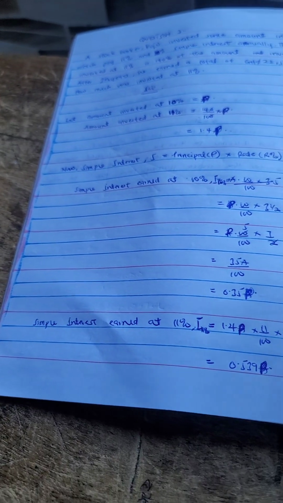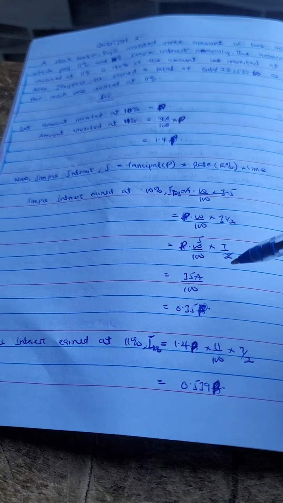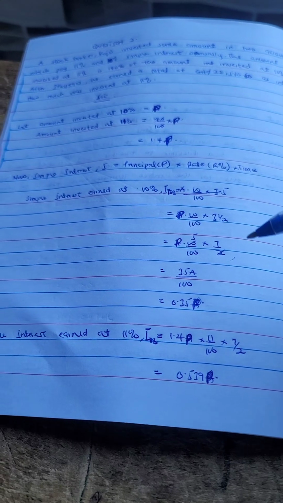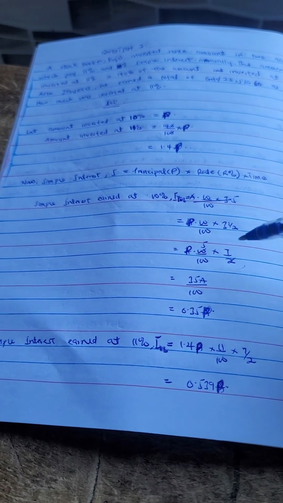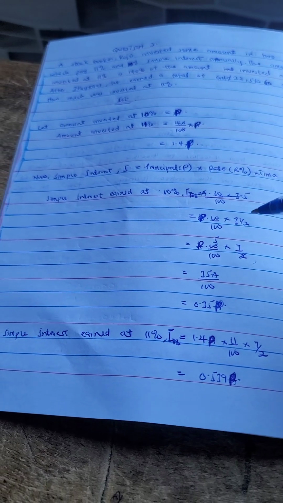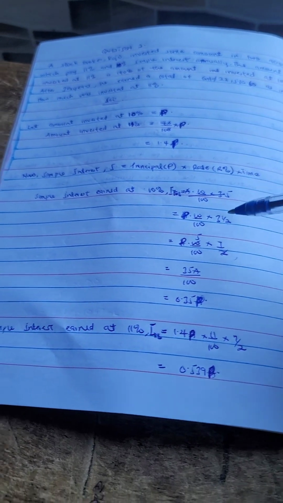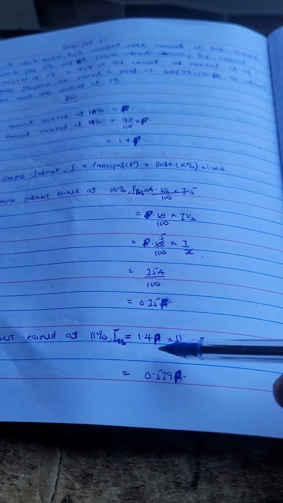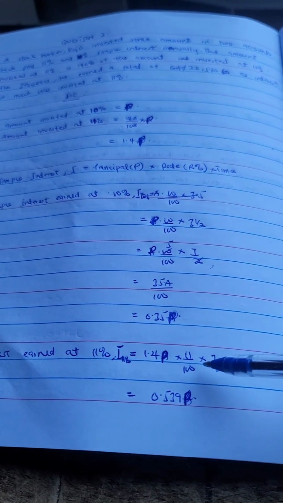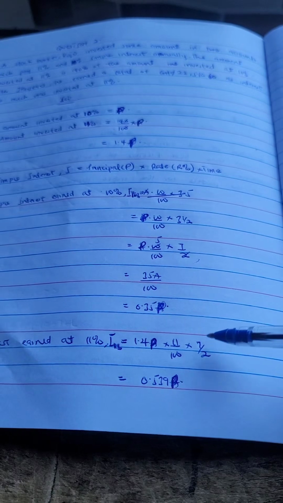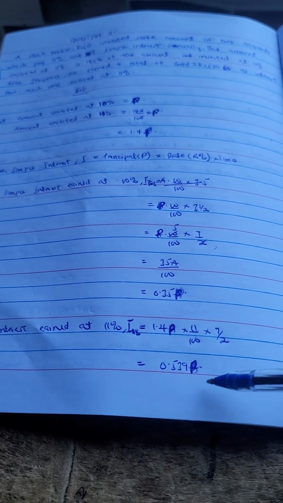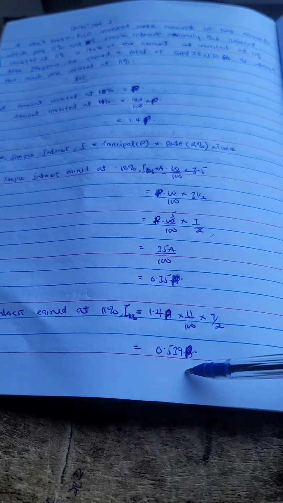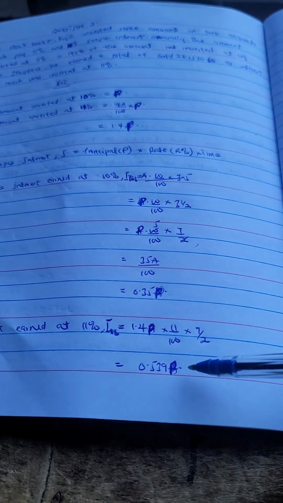Now, we also need to calculate the simple interest earned at 11%. And we are told the amount invested was 1.4P, that's 140% of the amount invested at 10%. So it's going to be 1.4P times the rate, which is 11%, so 11/100, times the time, 7/2. If you use your calculator to simplify, you get 0.539P.